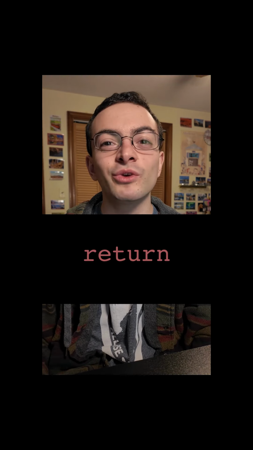You know how some functions return a value, like abs of 1 returns 1, or the input function returns whatever the user has typed in? How can we get our function to return a value? We'll use the magic keyword return.